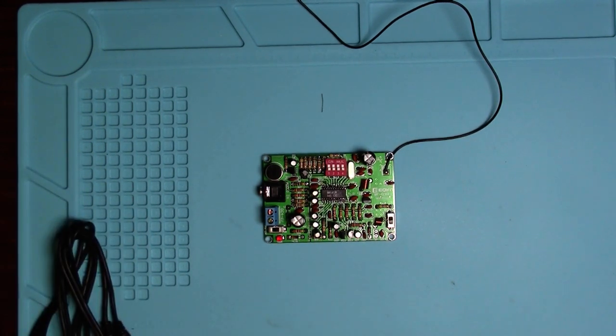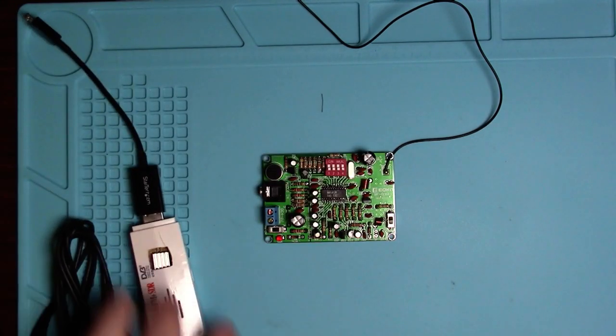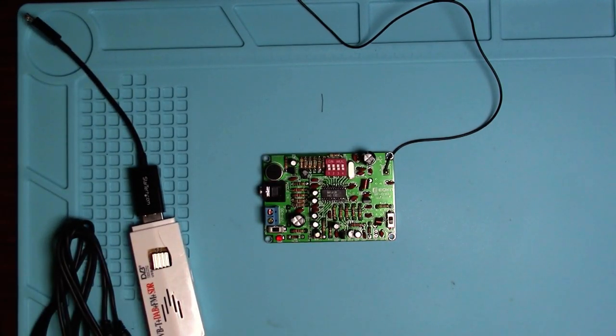So, let's get our tablet back over here. Where'd my tablet go? There it is.